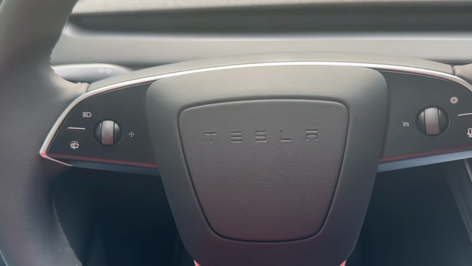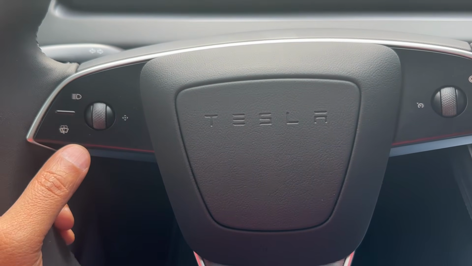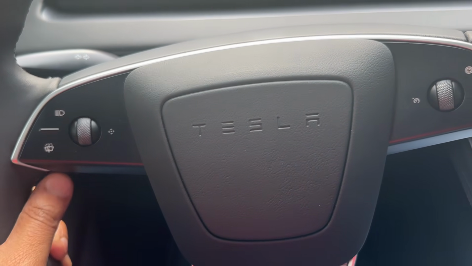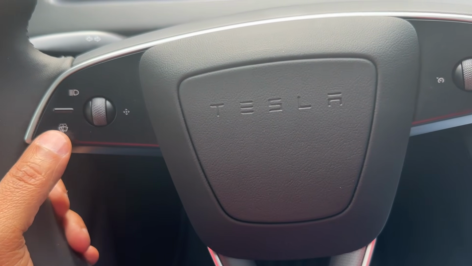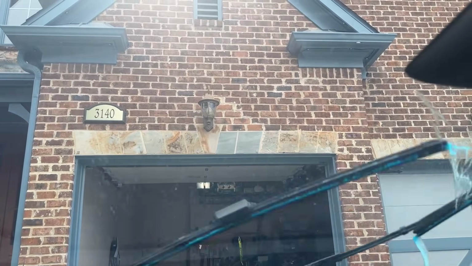One other item I want to mention is using the washer fluid, right? So if you want to turn on your windshield washer fluid, you just have to press and hold it. Once you press and hold it, it will spray the water.